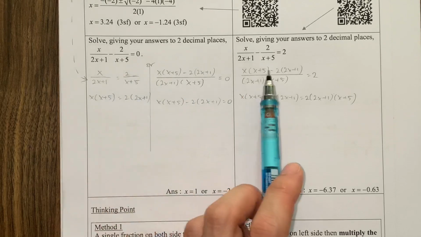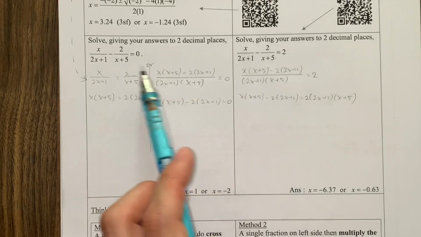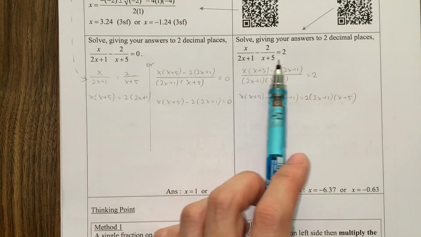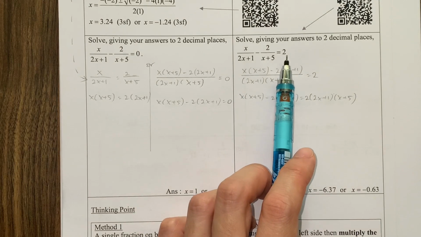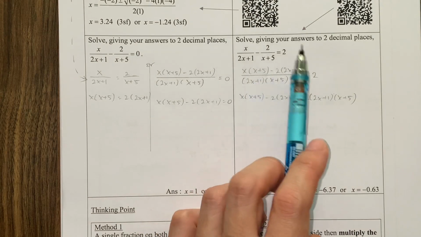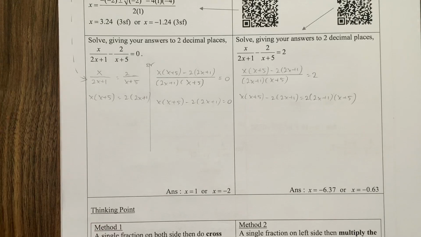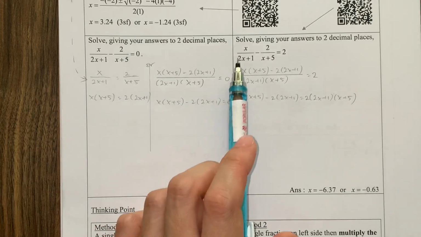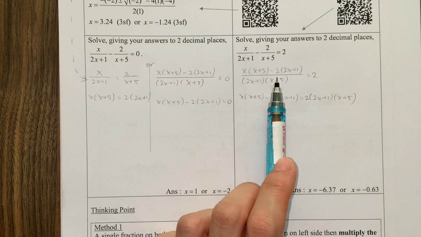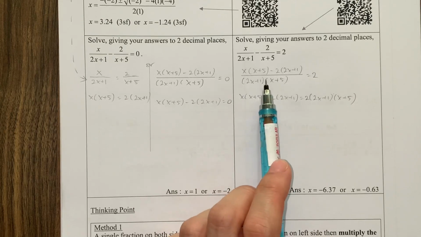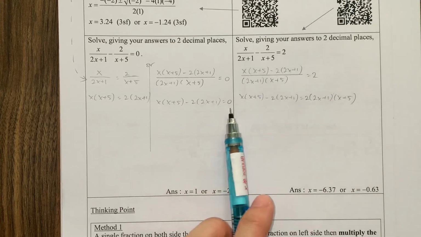If you look at this versus this, you notice I intentionally put it the same, just that it's equal to 2. If it's equal to 2, you cannot shift this over to the right and cross multiply, because there are 3 terms there. Instead, you need to combine these two fractions, and then this denominator you multiply over to achieve this.